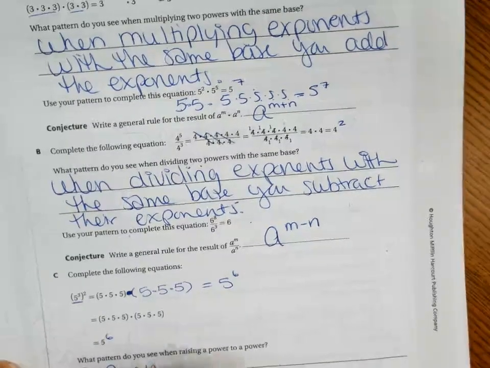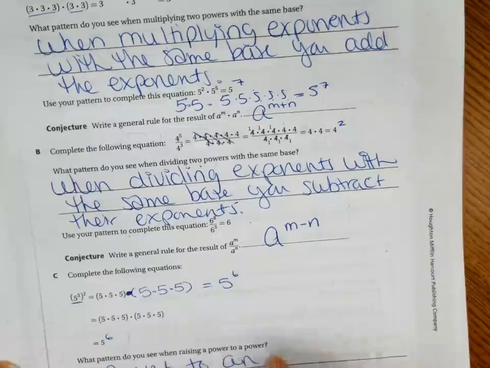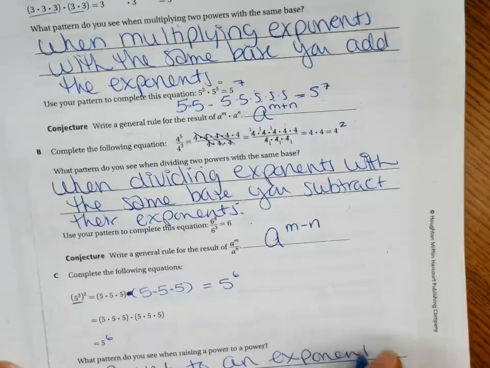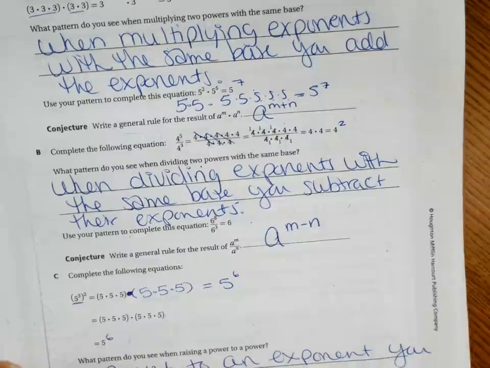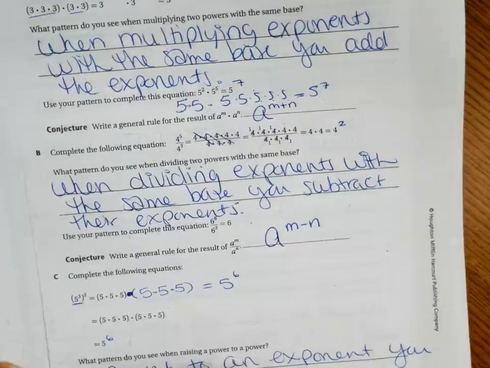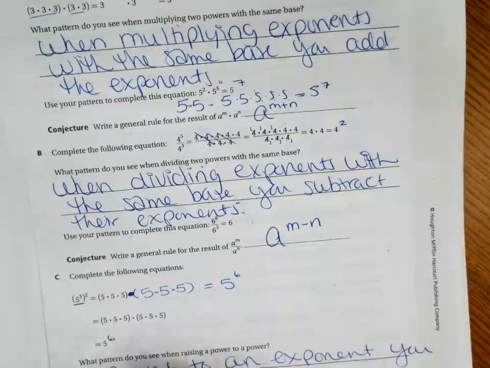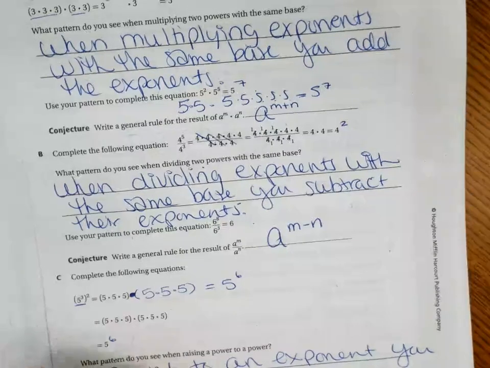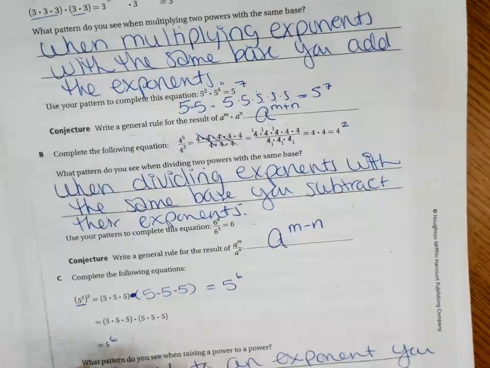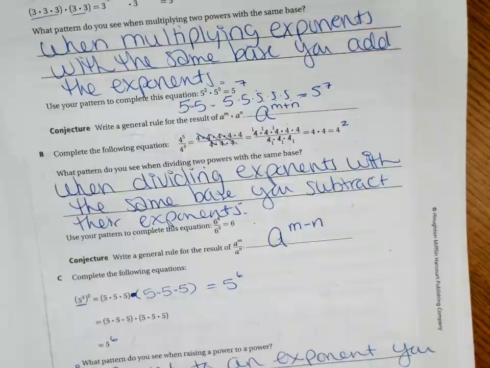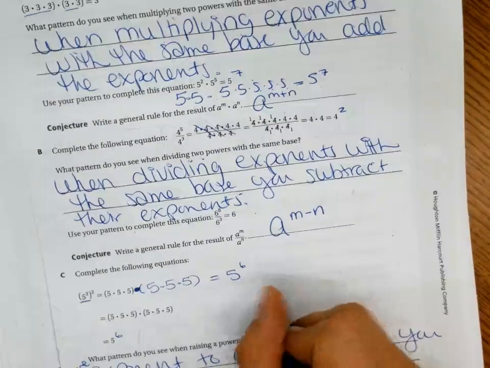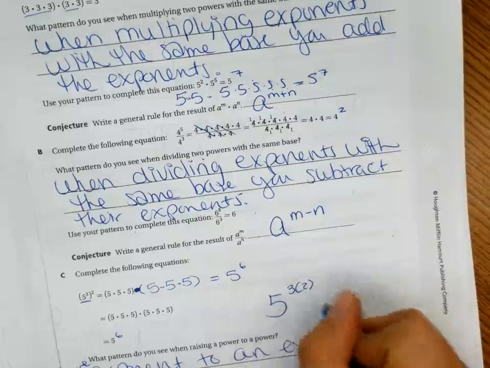Exponent to an exponent, you multiply. When you have an exponent to an exponent, you multiply. So that's saying that it's 5 and then 3 times 2, 5 to the 6th.